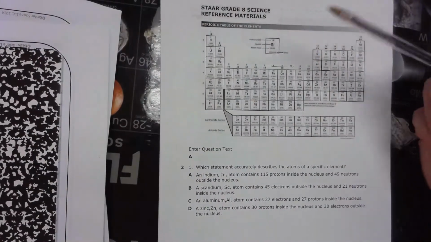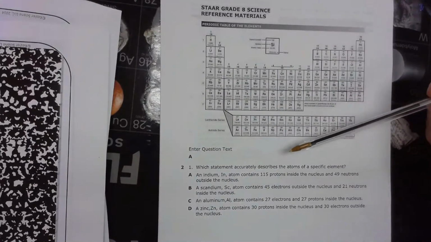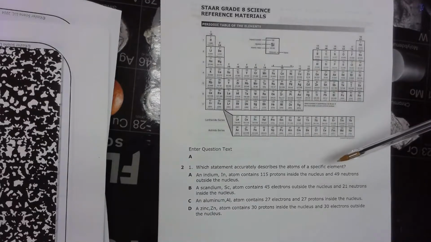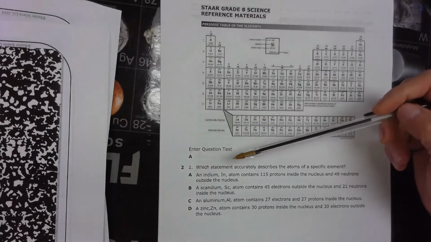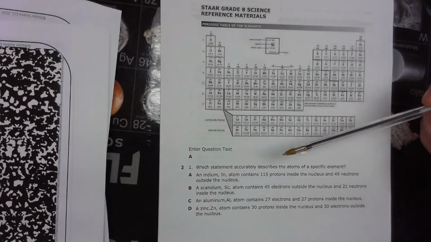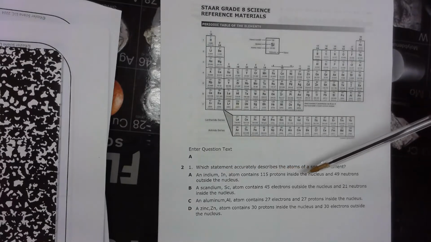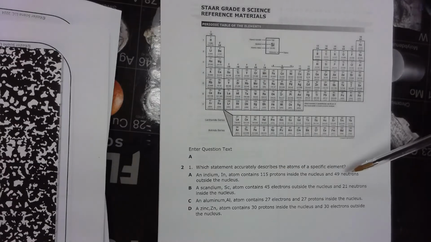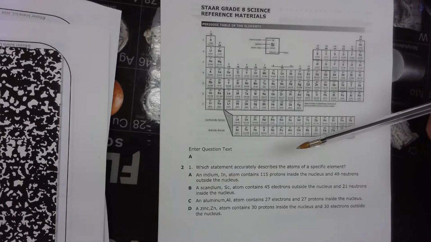All right, number 2. Which statement accurately describes the atom of a specific element? A. An indium, In, atom contains 150 protons inside the nucleus and 49 neutrons outside the nucleus.